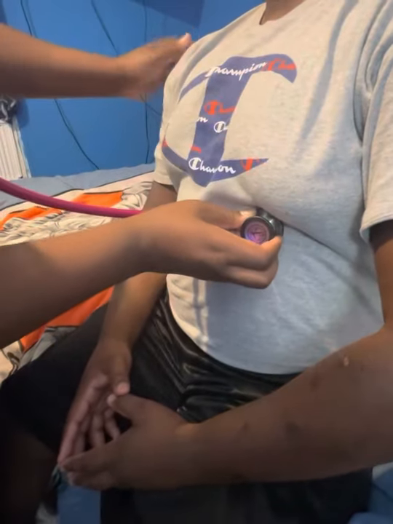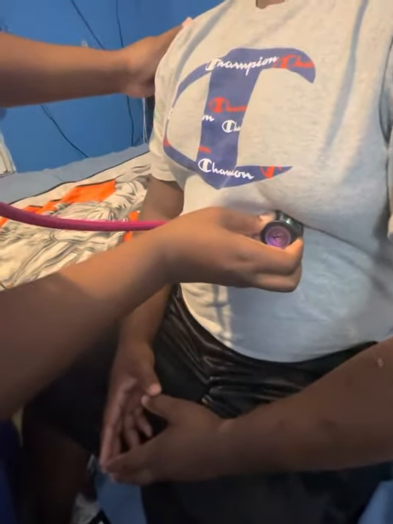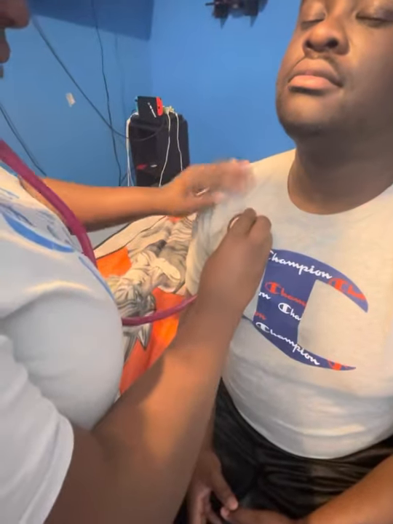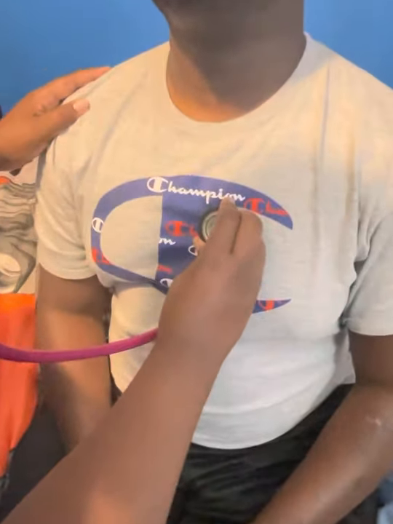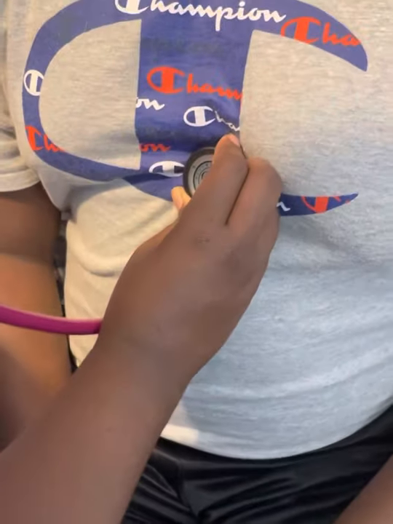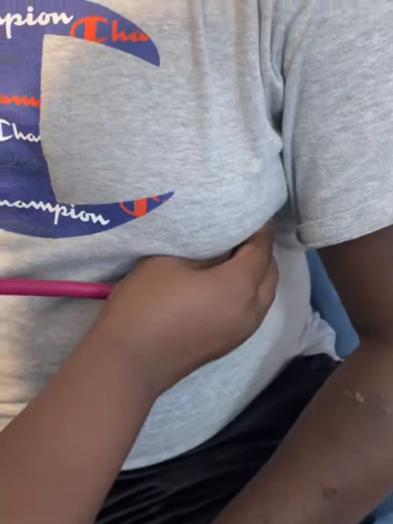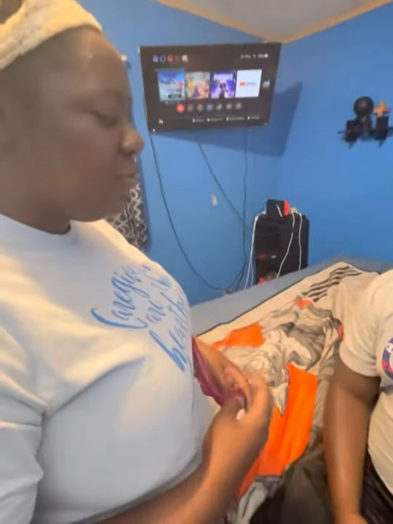Okay. I'm going to do the same thing, except I'm going to use the bell side this time. Aortic valve, pulmonic valve, Erb's point, tricuspid, and mitral.